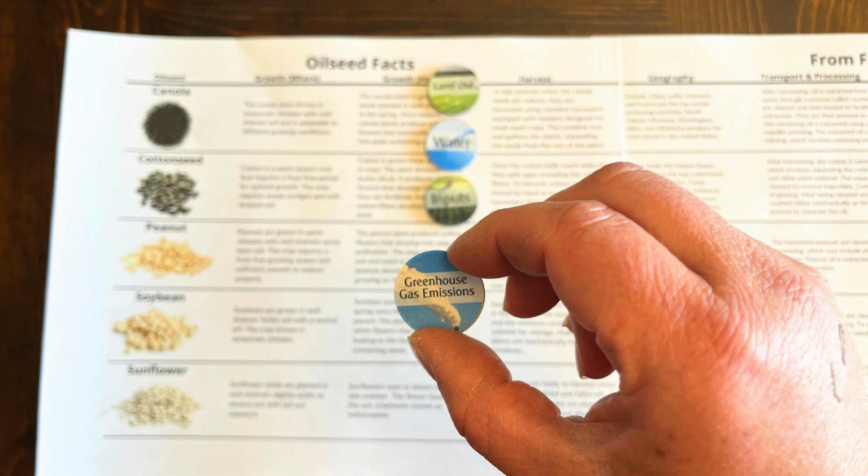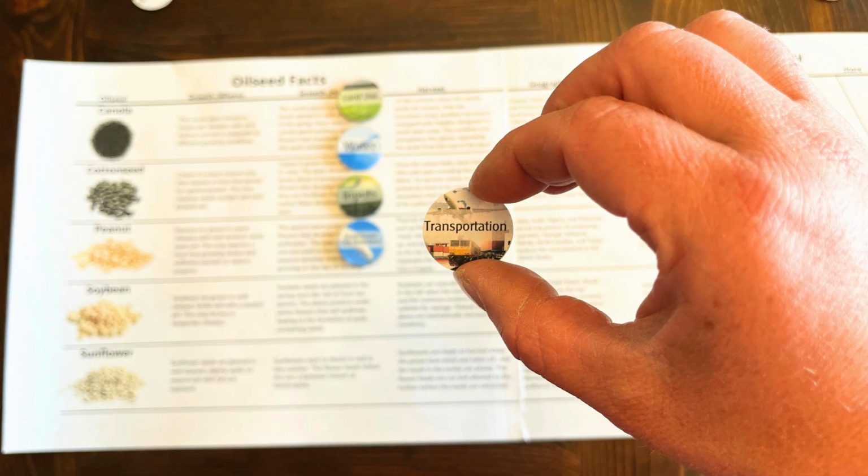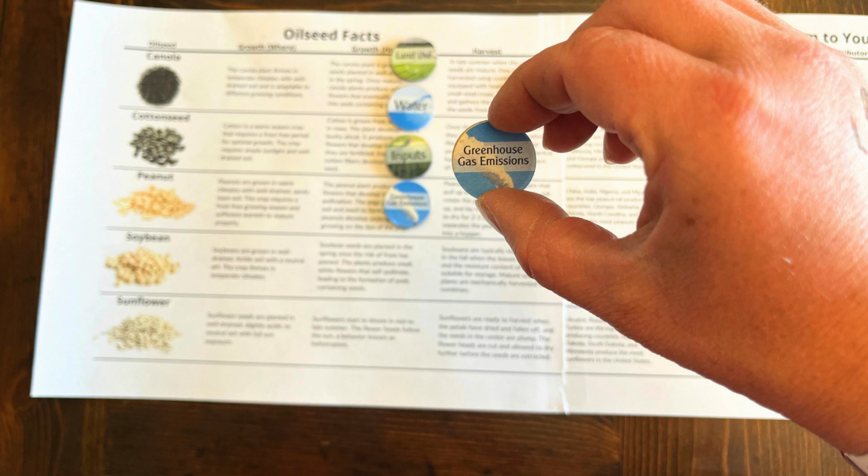Still in the growth section of the flowchart, there are greenhouse gas emissions. Did you know that carbon is emitted into the atmosphere whenever soil is tilled? Moving to the harvest section of the flowchart, transportation is required. On the farm, fuel is required to run tractors and trucks that take the crop from the field to the processor. Greenhouse gases are emitted whenever soil is disturbed, especially if the soil is left bare or exposed after harvesting.